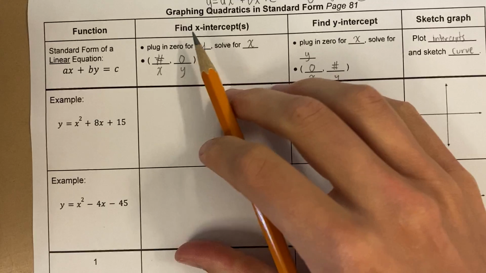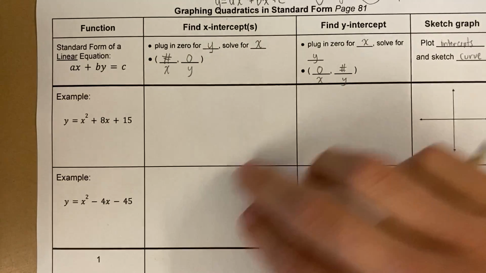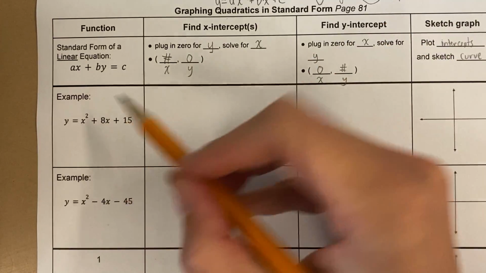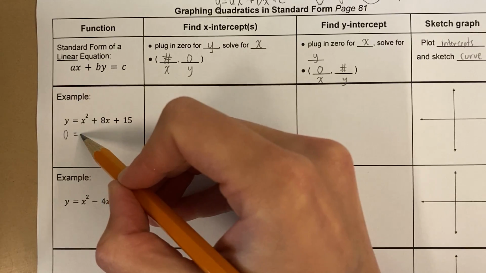Okay? So, what does it look like to find the x-intercepts? Now, this is tricky. Okay? I'm going to tell you the y-intercept, super easy. We're going to do the hard one first. If I want the x-intercept of this, I'm going to plug in 0 for y. So I'm going to plug in 0 right here for y, and I'm going to have 0 equals all of this.